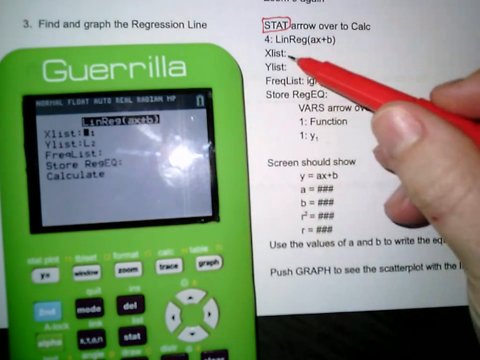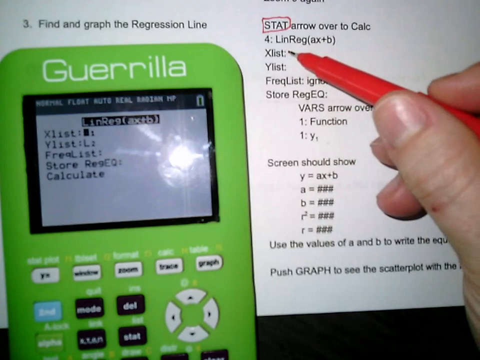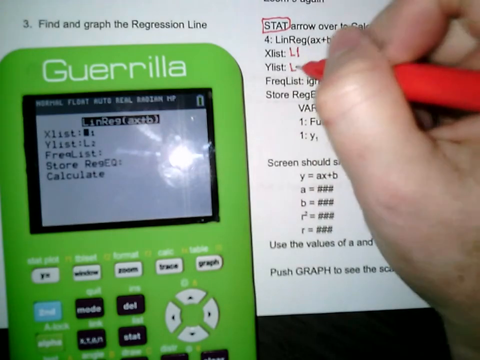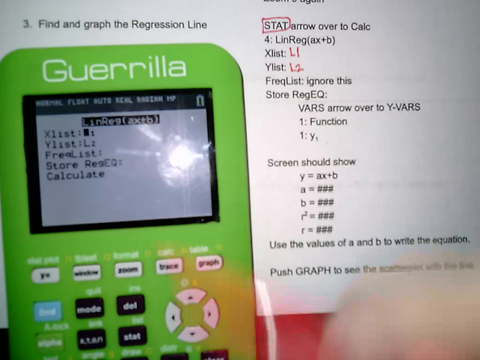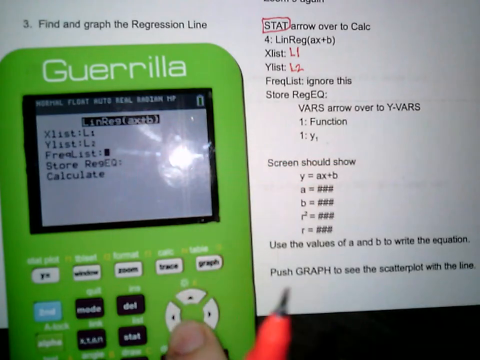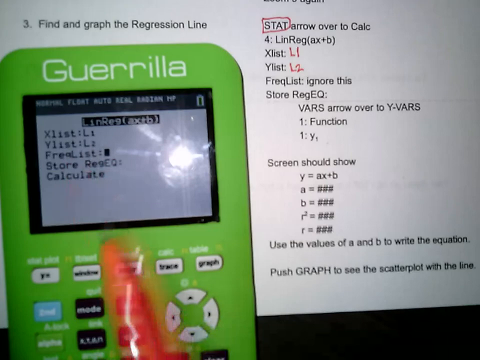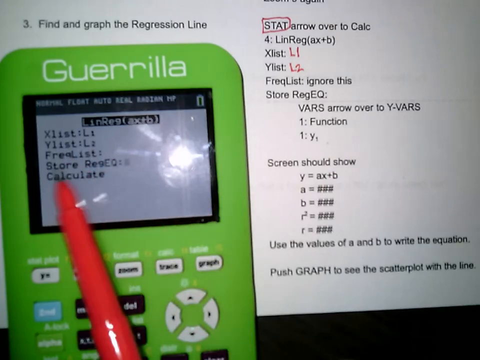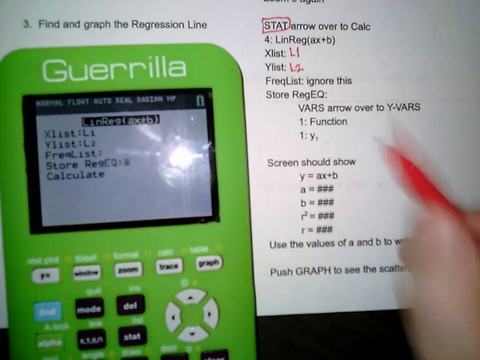Then it's going to ask me, well, where is your X list stored and where is your Y list stored? So again, I will tell it where my lists are stored. It already has L1 and L2, so I'm set on that. And then we don't worry about frequency lists. That's if you have grouped data, which we do not have. And then we're going to store the regression equation.